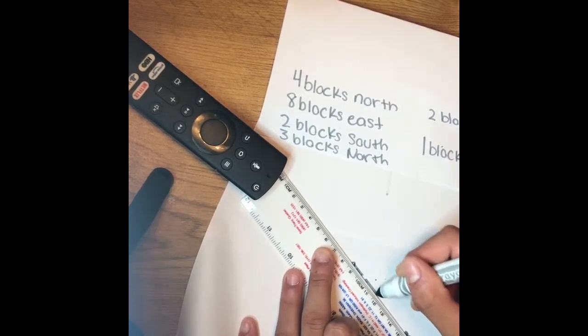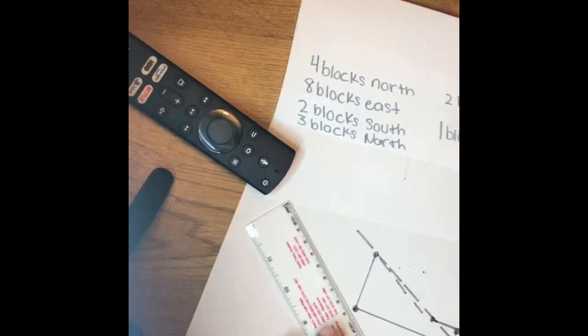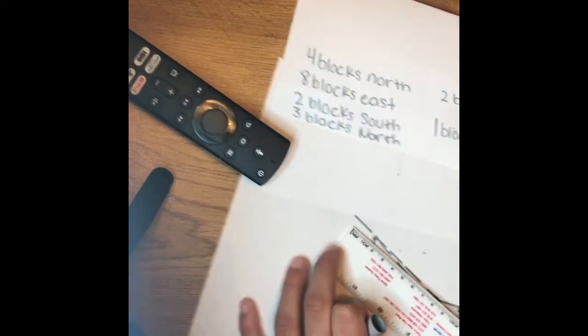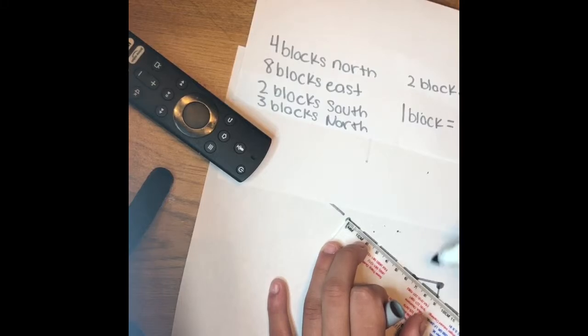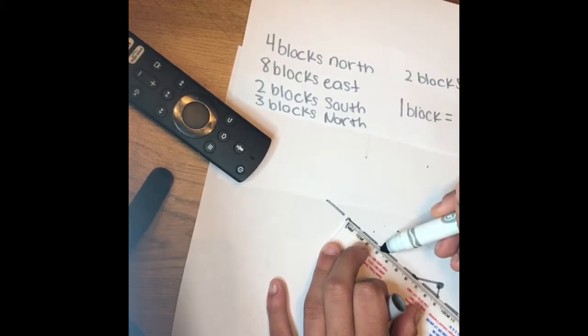The next step of finding displacement is measuring from the starting point to the ending point using a straight line. So I'm counting the centimeters of the length of the displacement. I got 6.5 centimeters, so that will be your displacement.